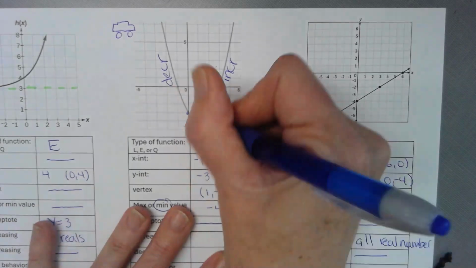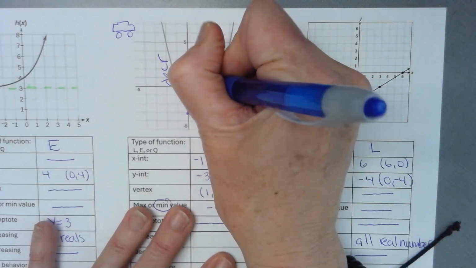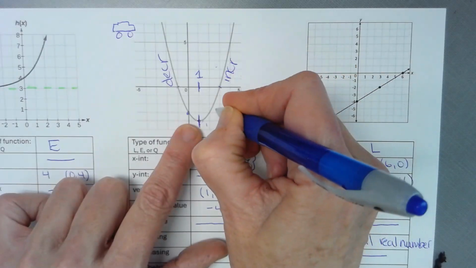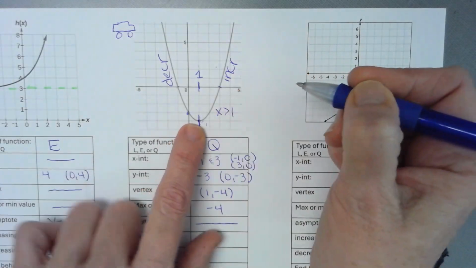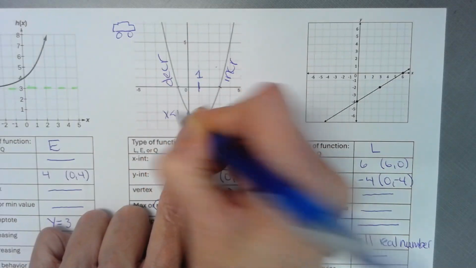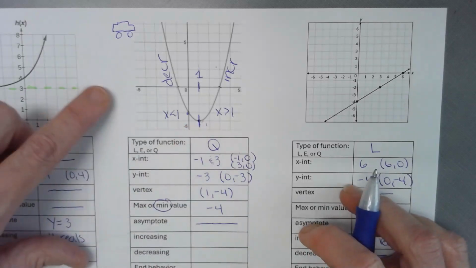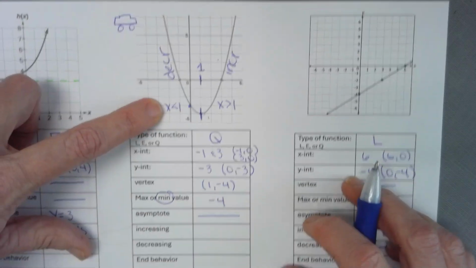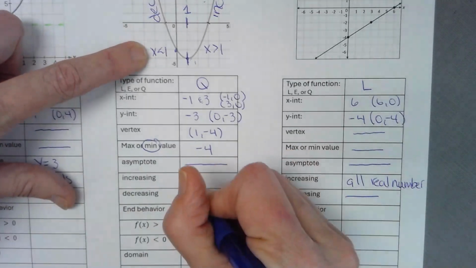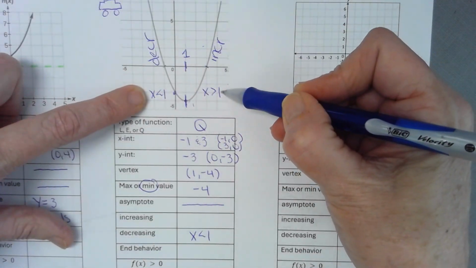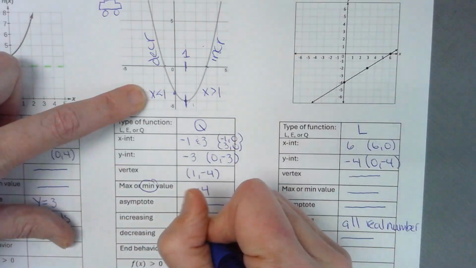Okay, so y'all think about this. If this is where the x is 1, right here, then on this side is where x would be greater than 1. And on this side of the number line is where x is less than 1. So notice, decreasing is over the interval x is less than 1. The increasing part of the graph is where x is greater than 1.